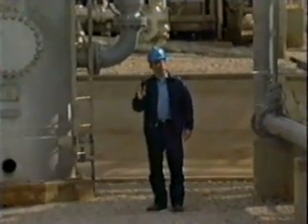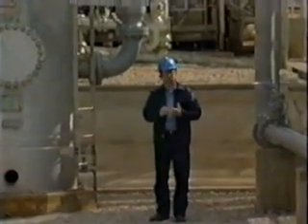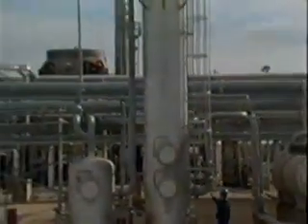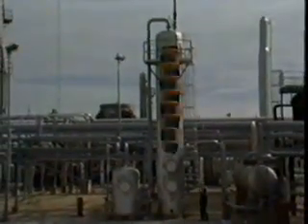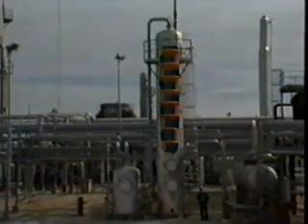Contactor columns usually contain either tray, random packing, or structured packing. Now, for a large volume of gas, the contactor is usually a tray column consisting of 4 to 12 trays. And of course, the greater the number of trays, the more moisture can be removed.